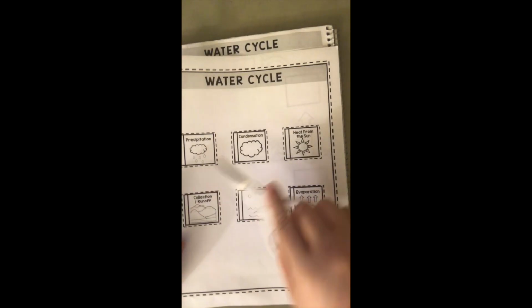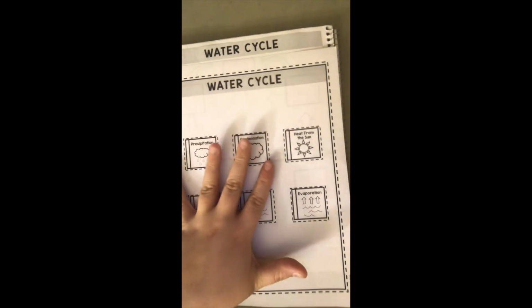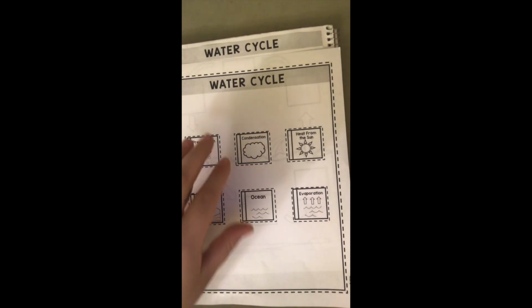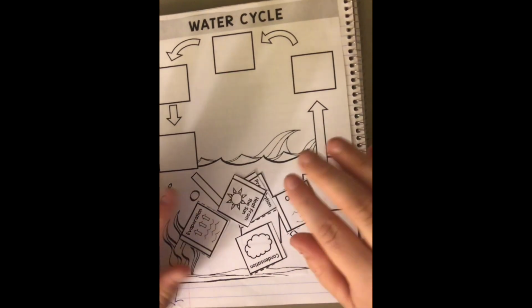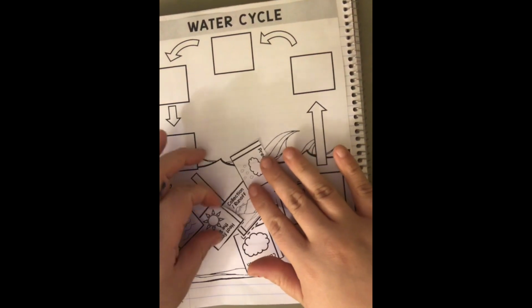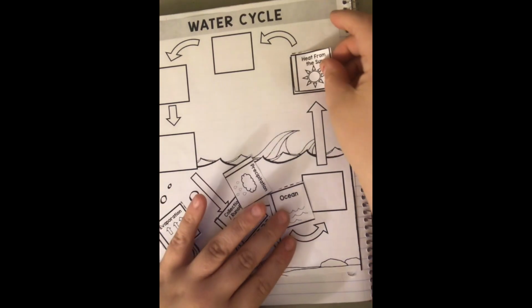Okay, we're still on the same page. We're just going to cut these little boxes off because they go in specific boxes here. So cut all these little pieces, and we will place them together because they go in a very specific order. Okay, now that we've cut out all of our pieces, they go in a very specific order. Okay, so heat from the sun goes right here.